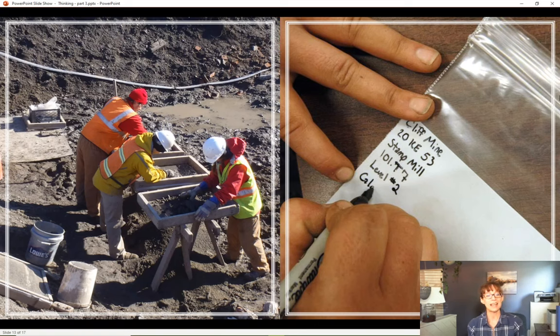The person screening will bag any artifacts that they find and will label their bag with their site name, test unit ID, the soil level where they found the artifact, and their name. That bag's label becomes really important. It carries information that we call provenience in archaeology.